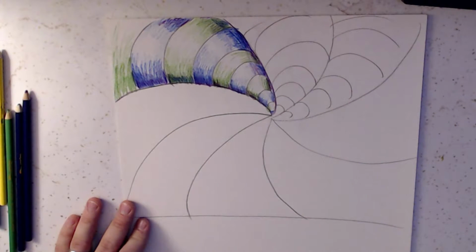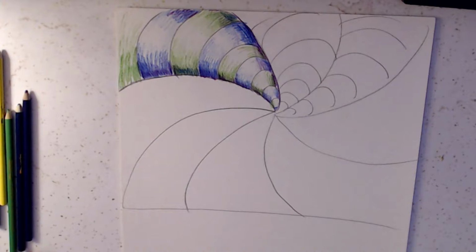So yeah, I'm just going to keep coloring for a little while. Probably have my mic off so that you can focus a little bit, and I'll check back in a few minutes.